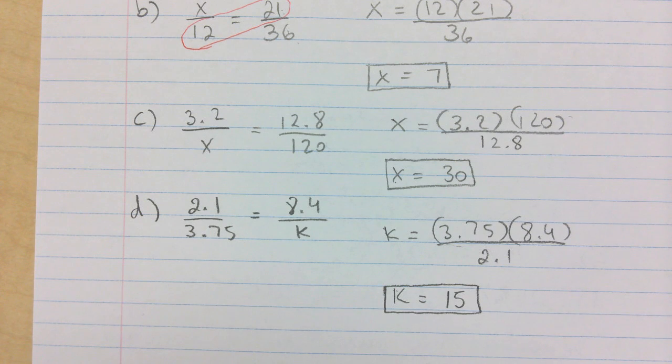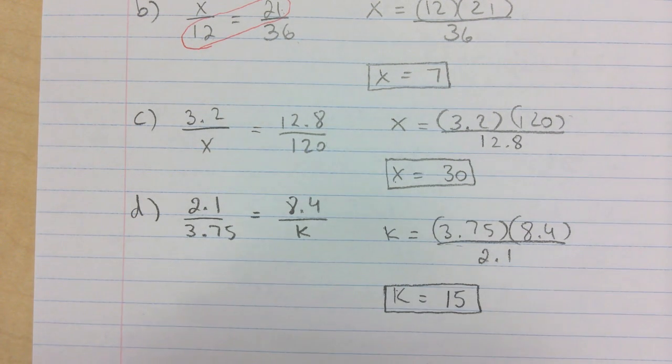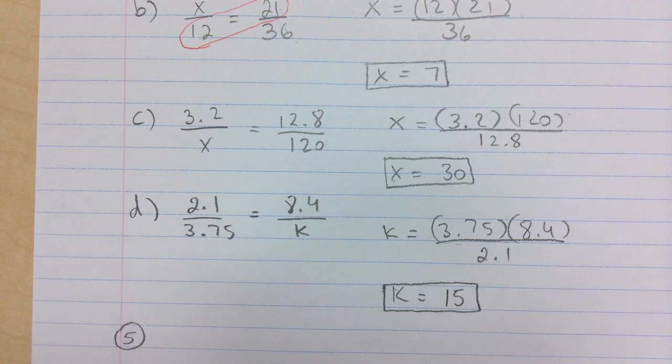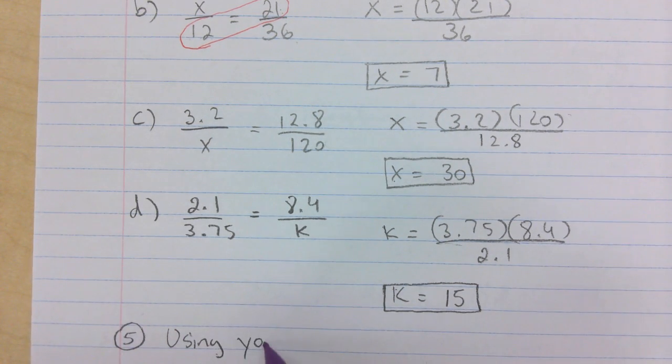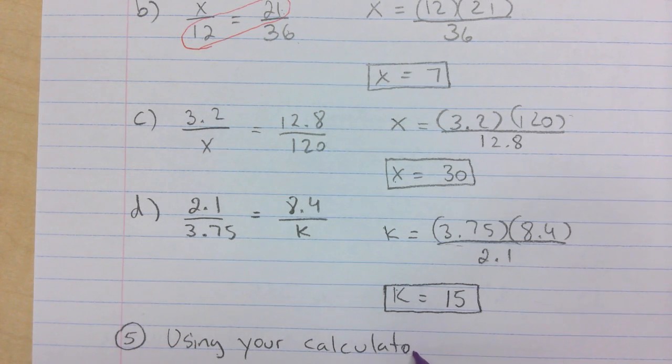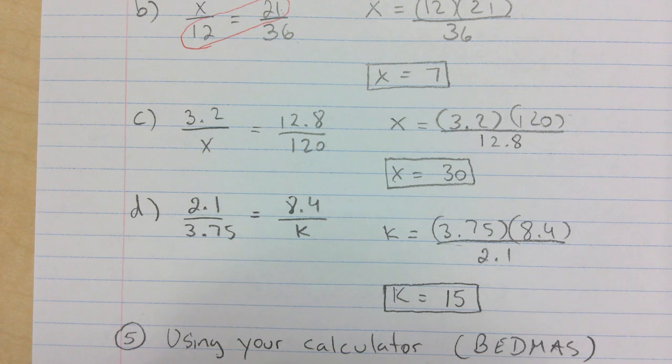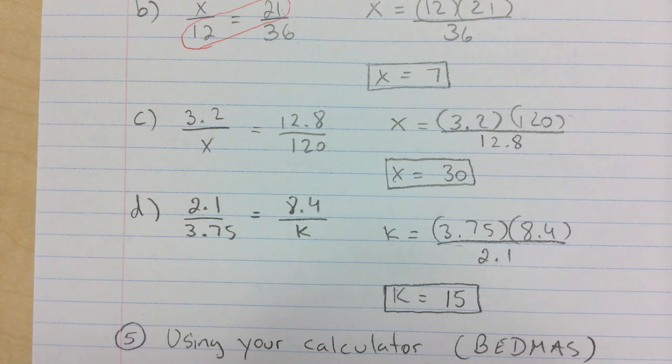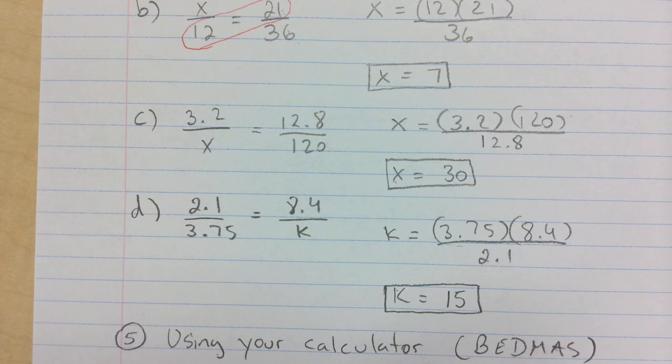All right. We'll do the last little bit just using our calculators because sometimes we rely on them too much. So I need you to make sure you're also doing some thinking there. And I want you to try to come up with these numbers. Calculate these expressions using your calculator.